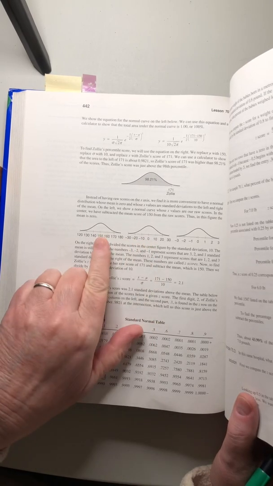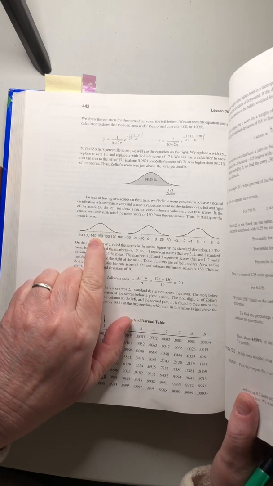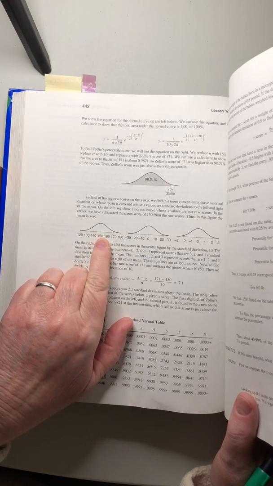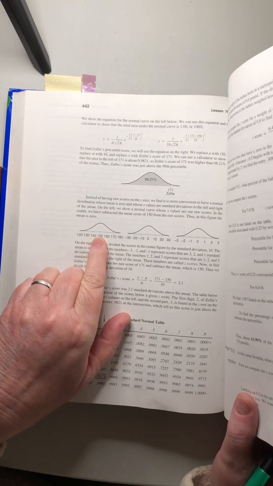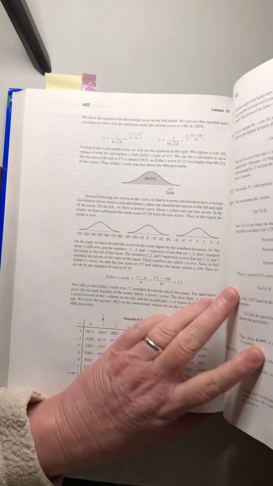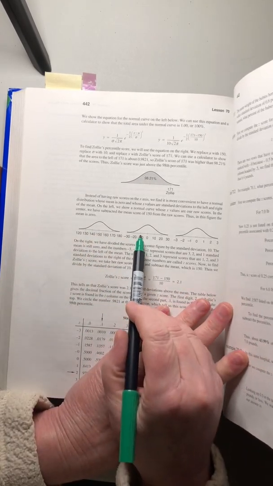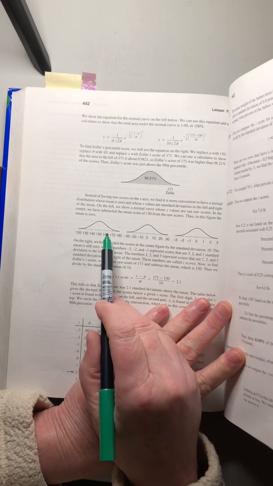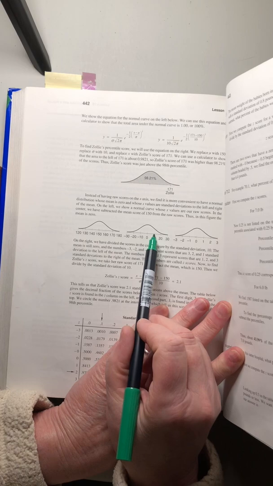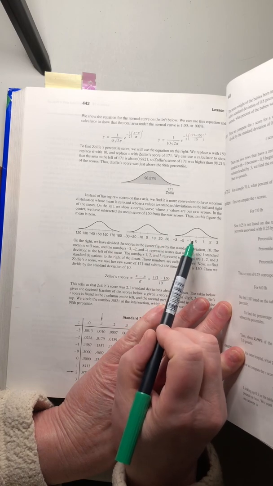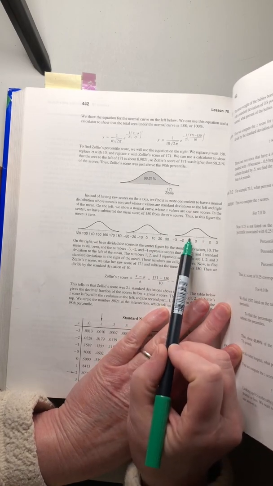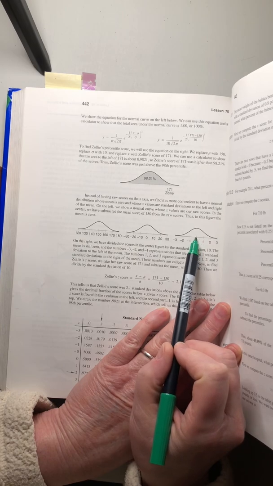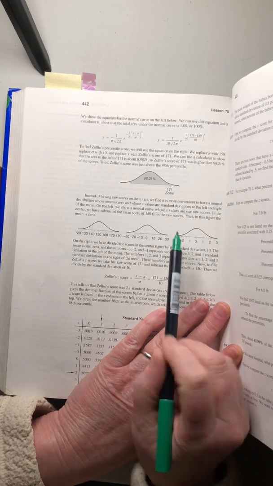What we do is we take the actual score, subtract the mean, right? So 140 minus 150 would be minus 10. So that's why we have a minus 10 here. 160 minus 150 would be positive 10. And then if we divide those out one more time, we see that we've set this up so that we have a 0 at the mean, and then we've got it measured.